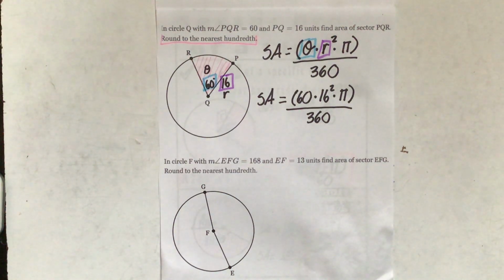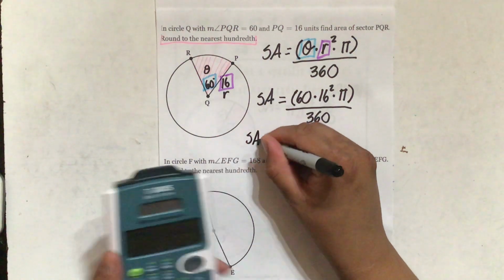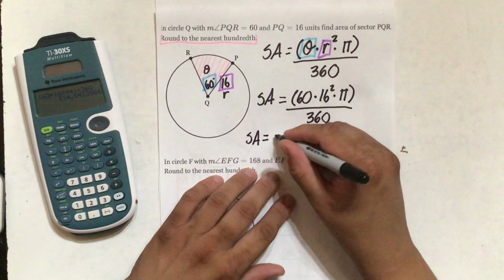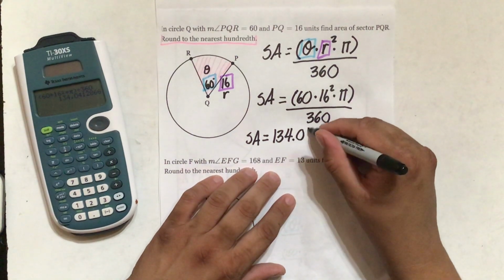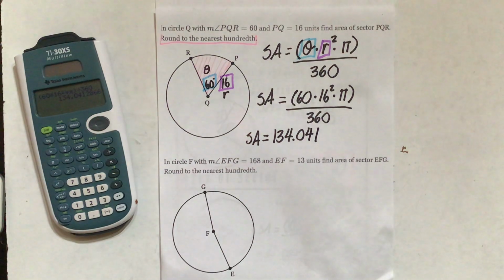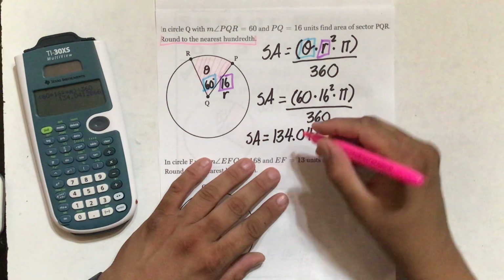And that's going to give you, let me do it here on my calculator, 16 squared times pi, parentheses, divided by 360. And that gives us 134 point. So SA is equal to 134.041. Now remember, I write 3 numbers because I need to round to the nearest hundredth.